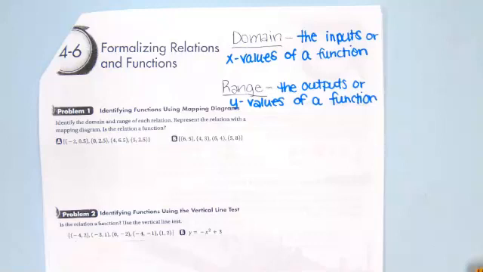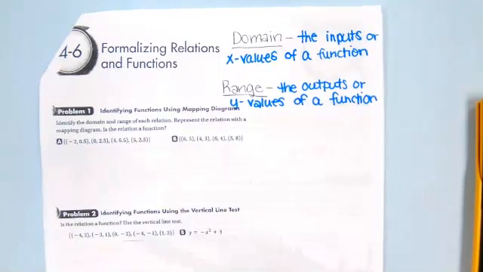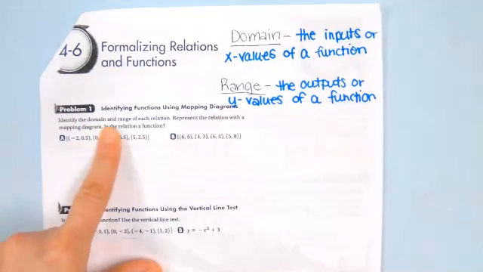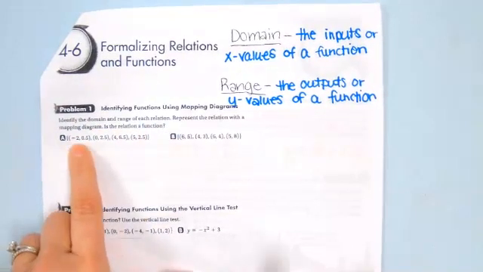The range is the outputs or the y values of a function. So there are different things that we're going to do. A lot of the stuff we work with is functions, unless they're actually given to you in ordered pairs. So let me just show you. So the first problem says, identify the domain and range of each relation. So a relation is like a set of ordered pairs.